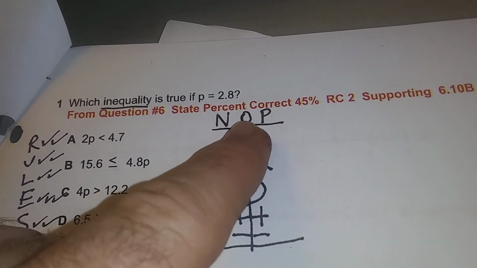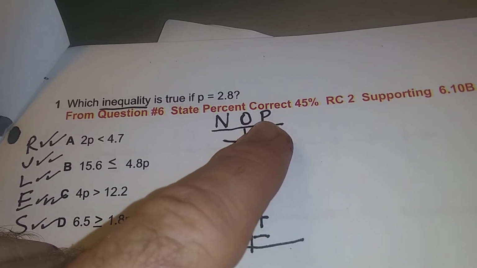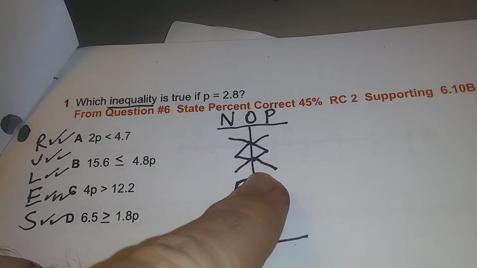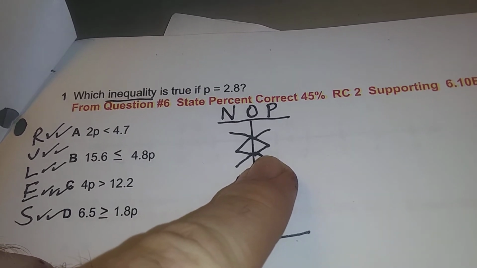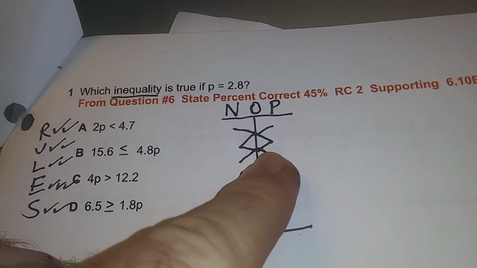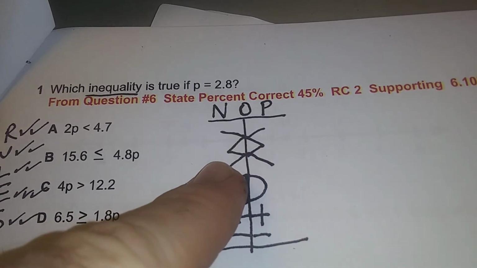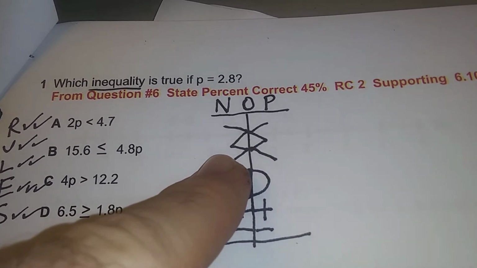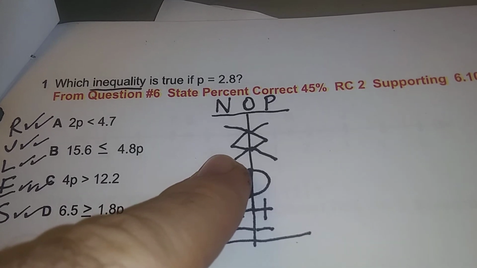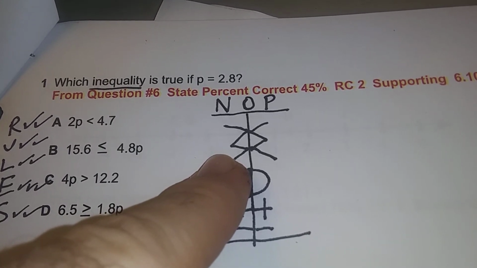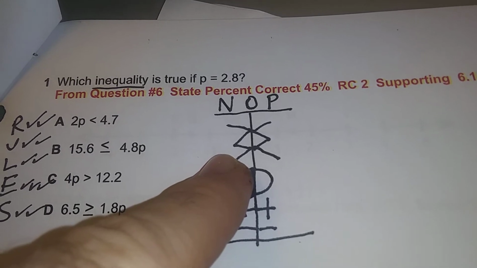So what happens is that if you multiply m, see the m there, by a negative number, then you get the opposite of what you would be multiplying by.